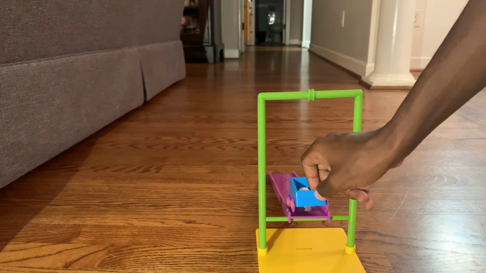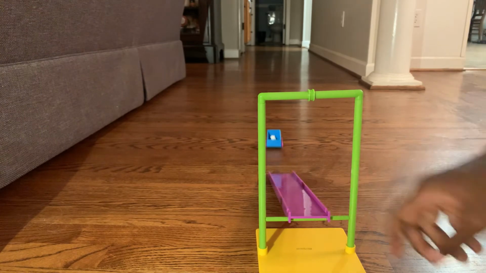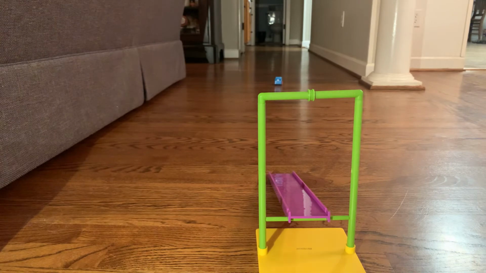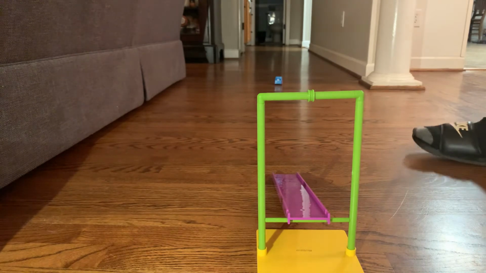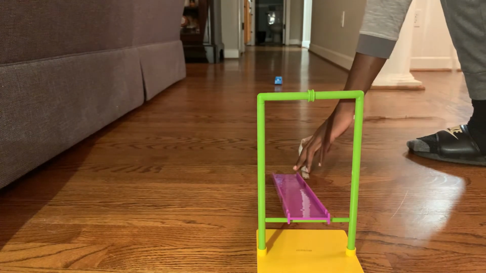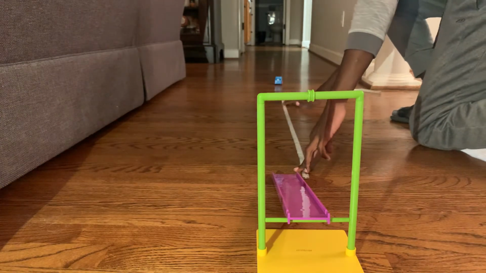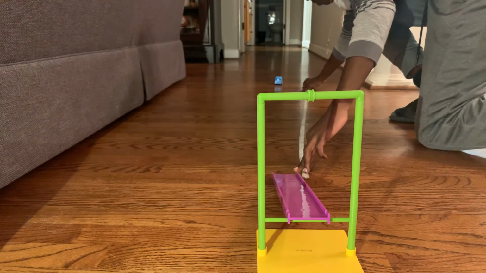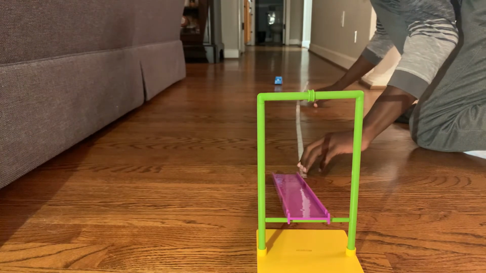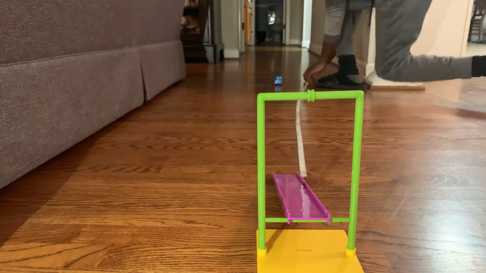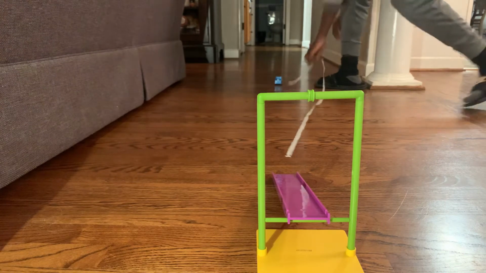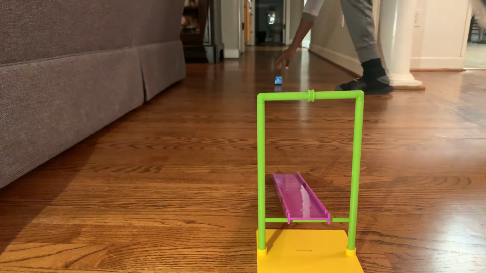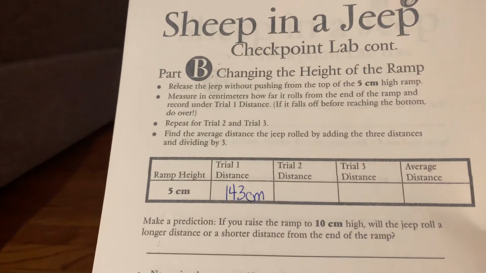All right, so when you're ready. All right, George, can you measure from the bottom of the ramp to the back tires of the Jeep, please? All right, we're going to use centimeters because that is the metric system, and that's how we measure things in science class. So you can tell me how many centimeters that it traveled. 143. So you can go ahead and write 143 centimeters for trial number 1.